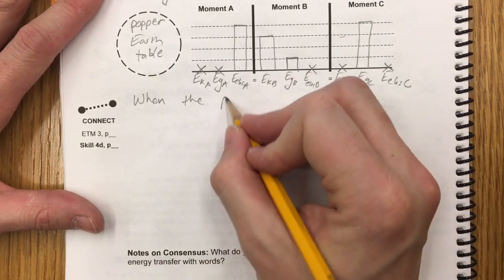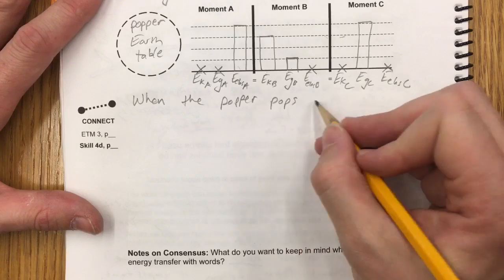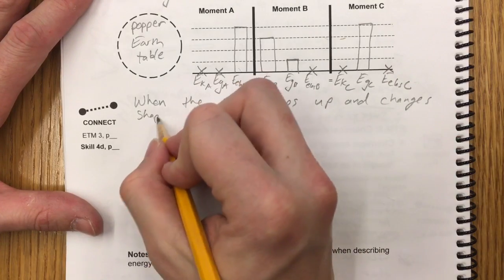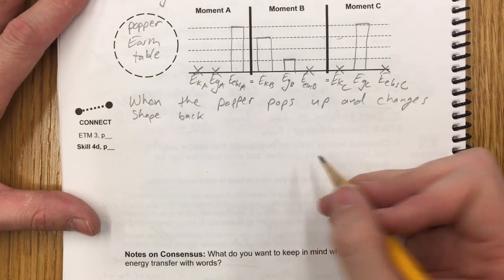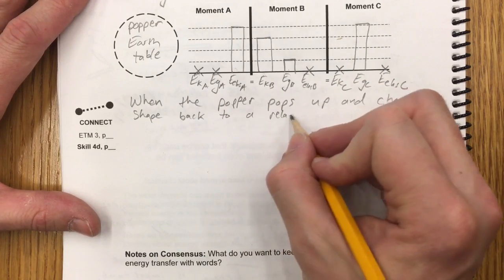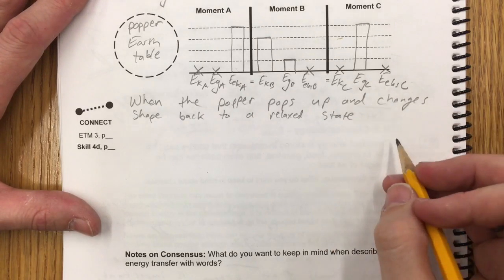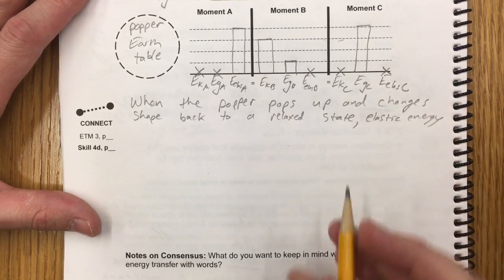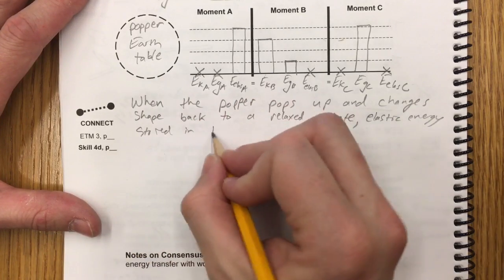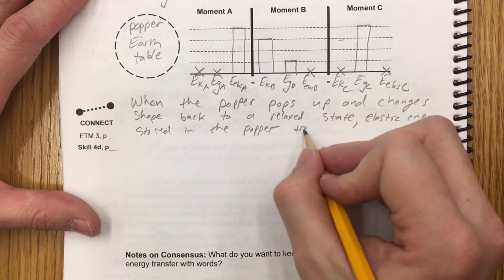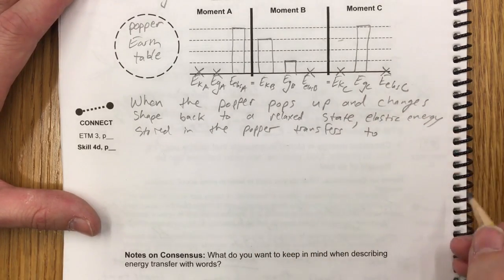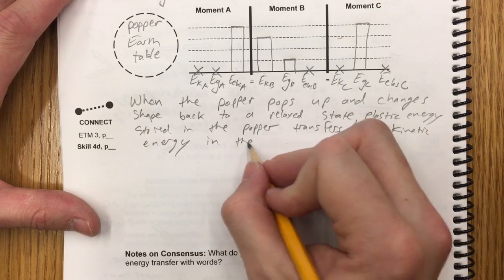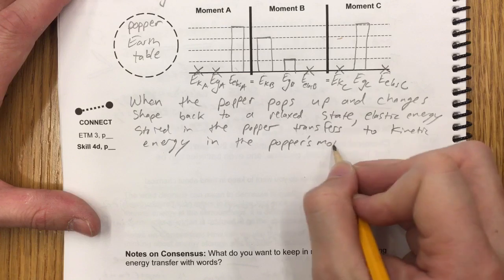When the popper pops up and changes shape back to a relaxed state, elastic energy stored in the popper transfers to kinetic energy in the popper's motion.